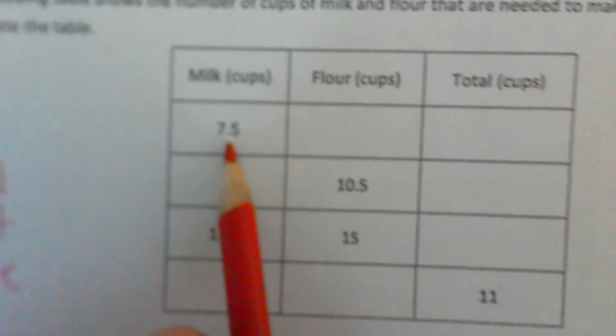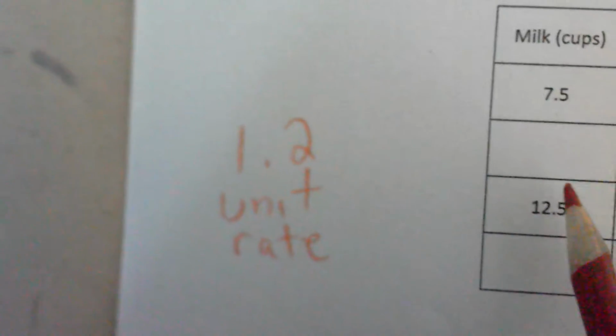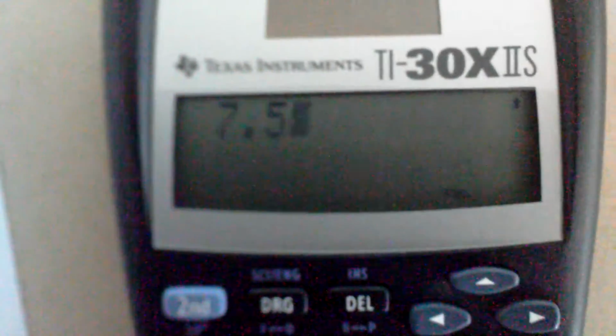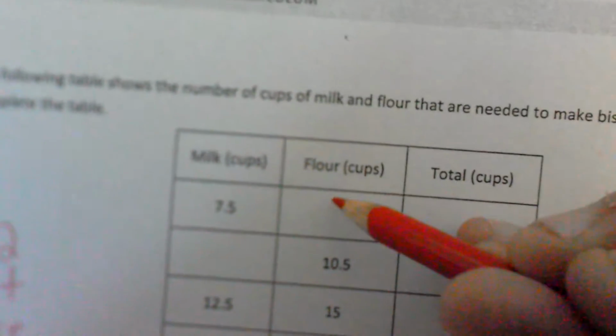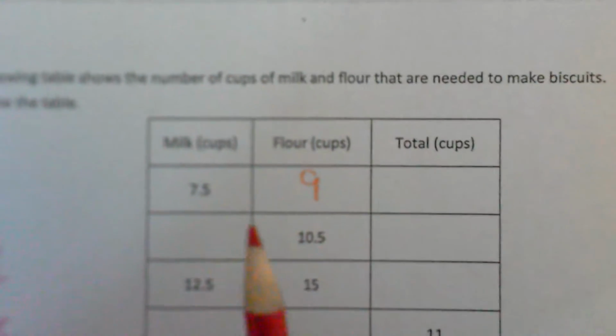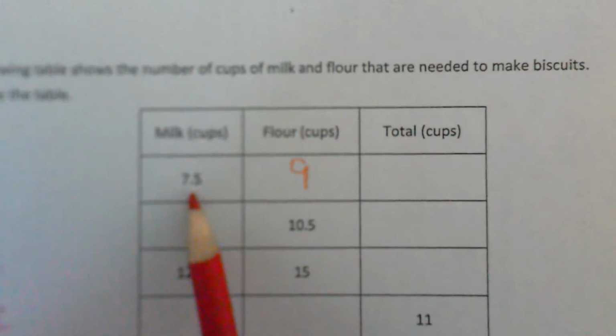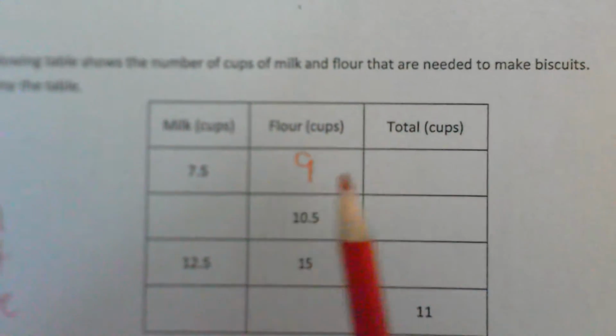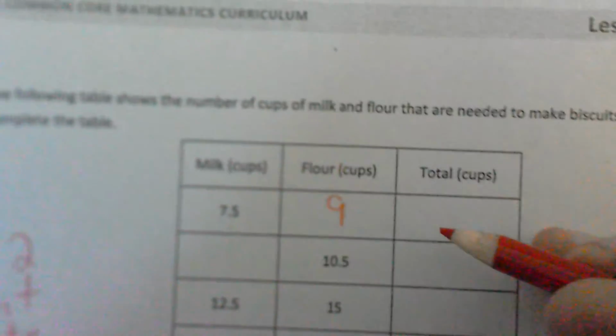Here we know my milk, 7.5. So since I'm using my unit rate of 1.2, I can go ahead and type in 7.5 times 1.2. That will give me my answer of 9. So, the number of cups of flour I have here is 9. Want to figure out the total? Add these up. 7.5 plus 9 is going to give me 16.5.